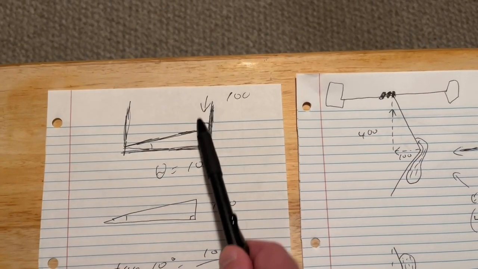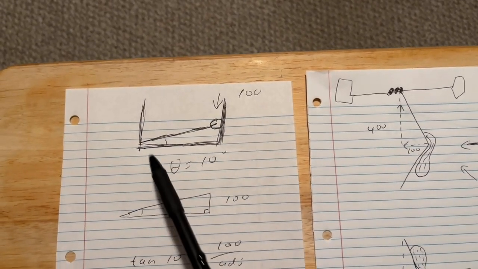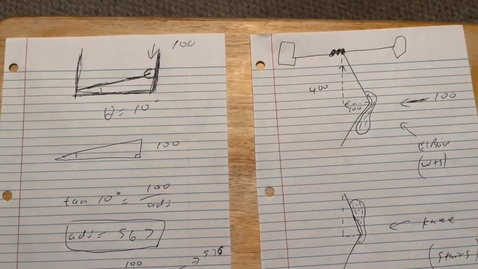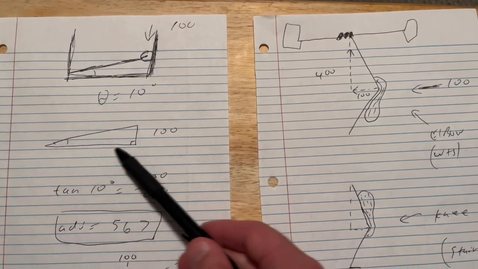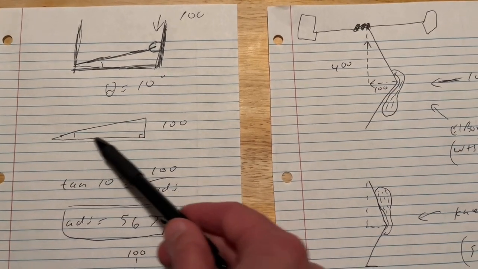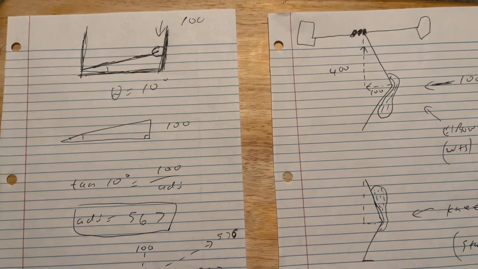Push down on this with a force of 100 pounds, for example. Then you can redraw this triangle to right here, and this will be 100. And if the distance from here to here is about 5 times the distance from here to here, that'll give you about 500 pounds of force pushing into the walls.